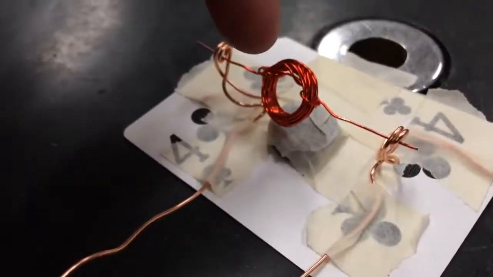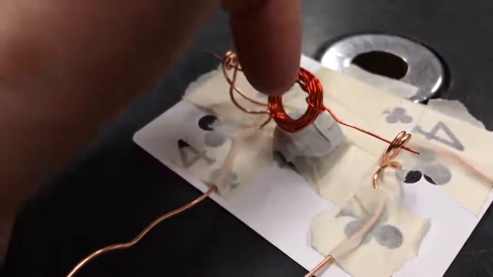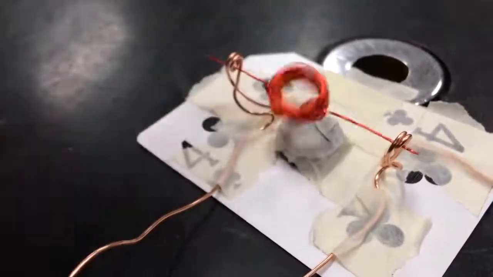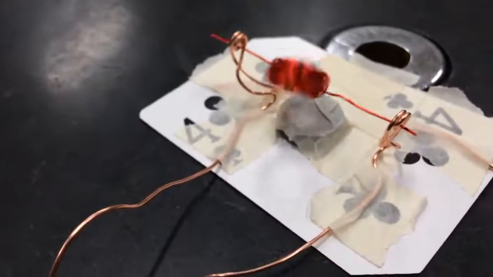When I give the loop of wire a little kick, it keeps going.